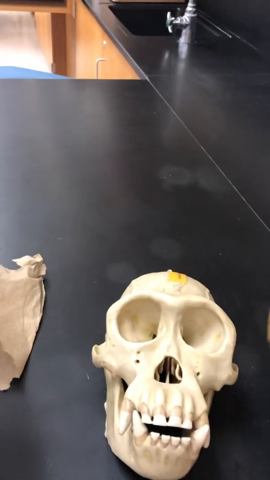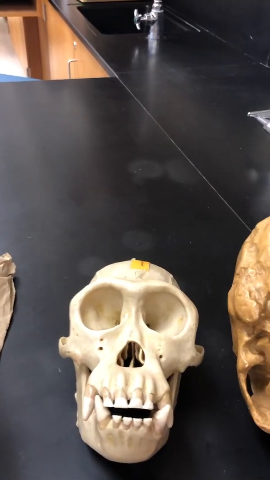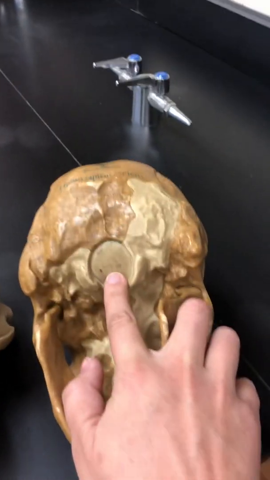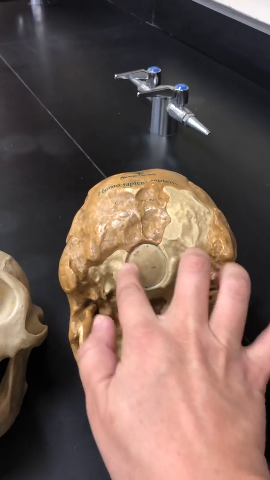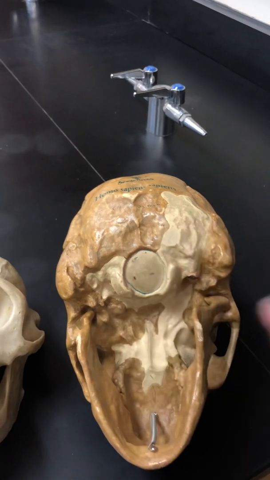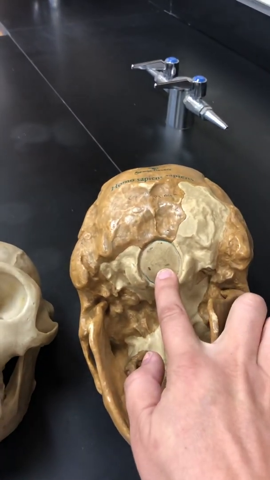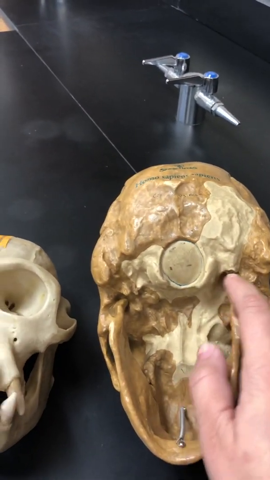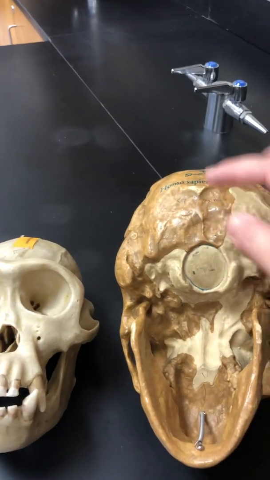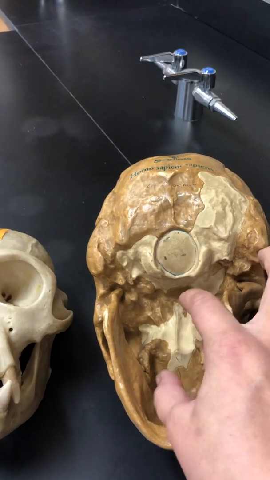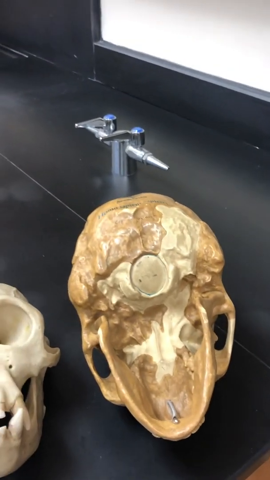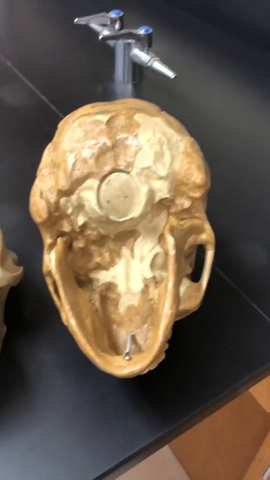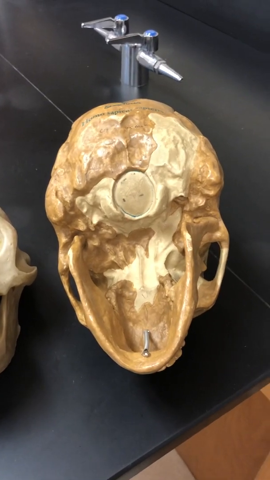In addition, there is a hole at the base of your skull right here called the foramen magnum. Foramen magnum, okay? This hole is where your spinal cord and your spinal column goes into your brain. If you notice in humans, there is a lot of skull and the foramen magnum is more towards the center of the skull. That is an indicator that we walk upright, which is called being bipedal, okay?